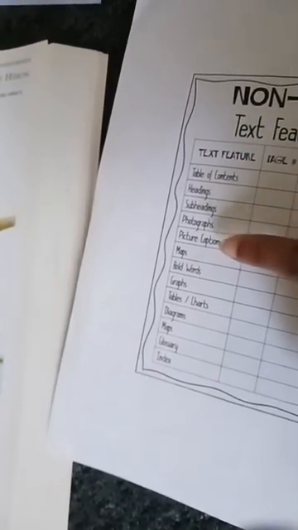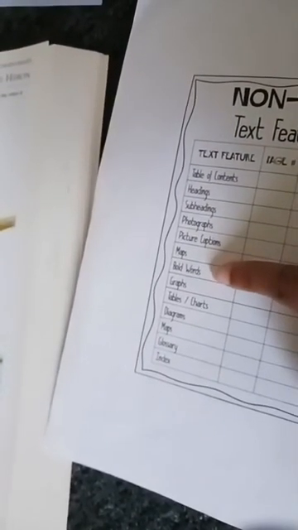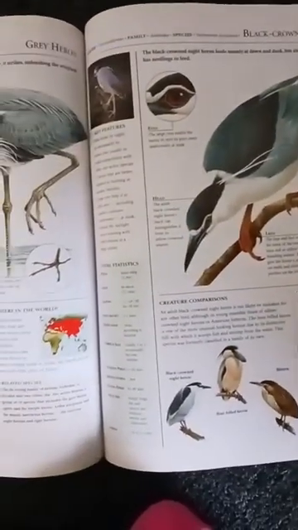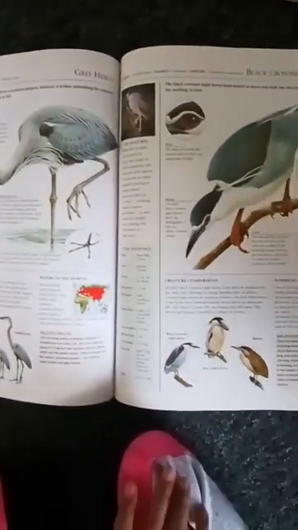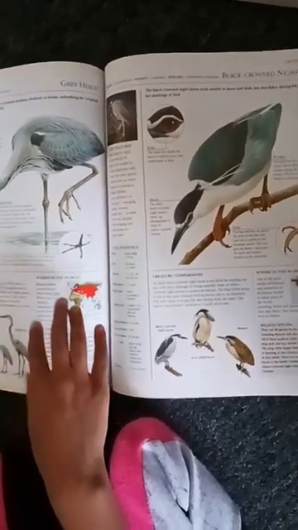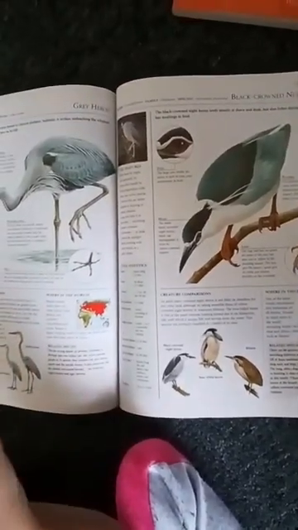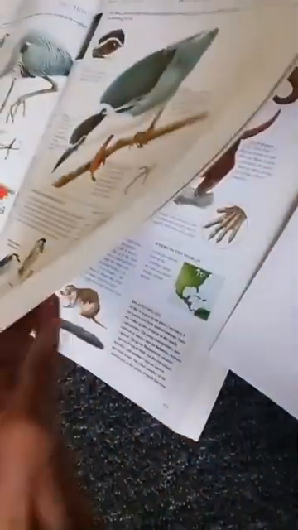Okay. So we went through our table of contents, our headings, subheadings, photographs, picture captions, maps, bold words, graphs. Now, let's see. Do you think you can figure out which one could possibly be a graph here? I don't think I see any graphs here.